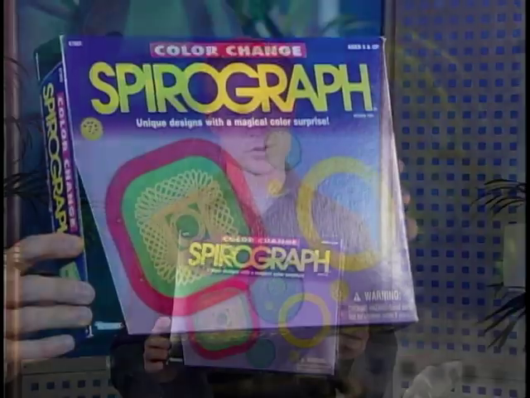I brought in a little toy with me. This is actually a toy I had in my own childhood, and maybe some of you have seen it as well. They actually do still sell it. It's called Spirograph. I brought a box with me. This is a more recent version of it.